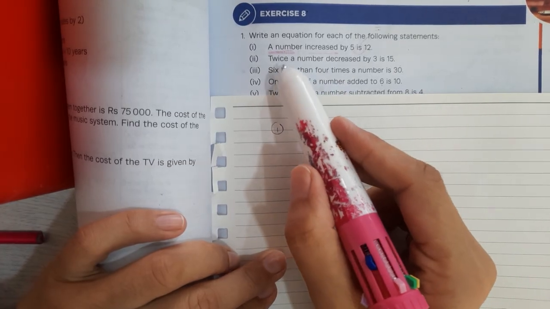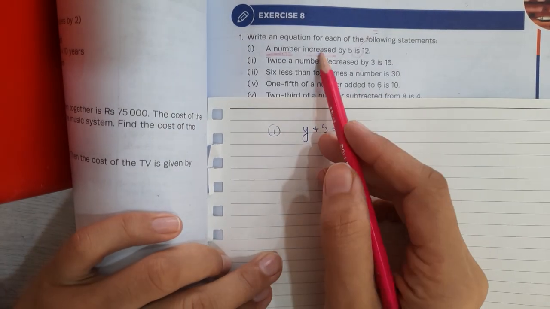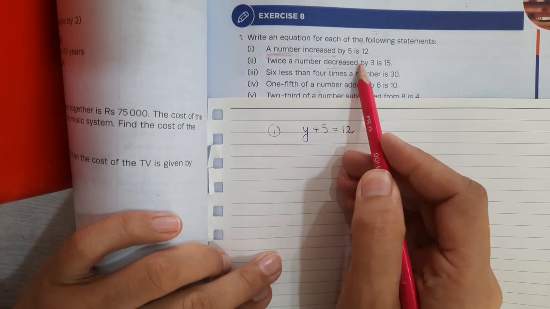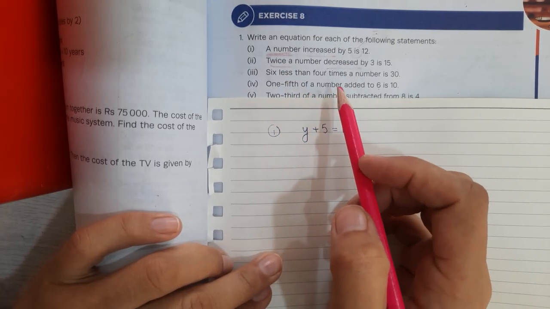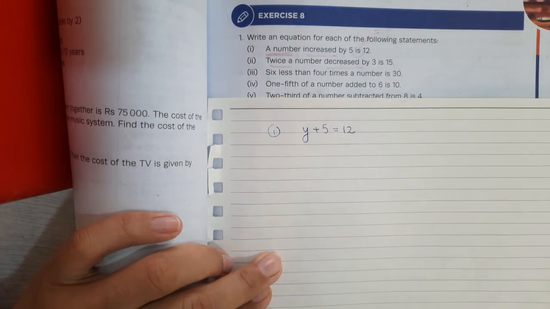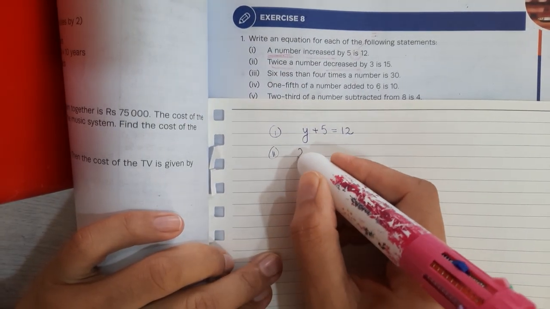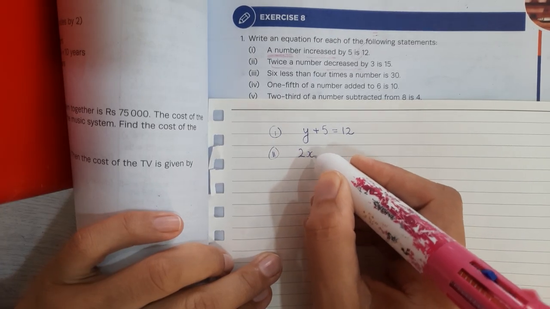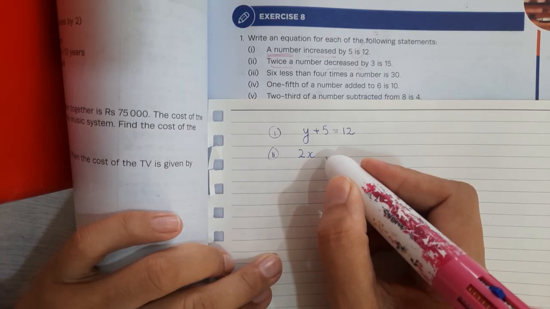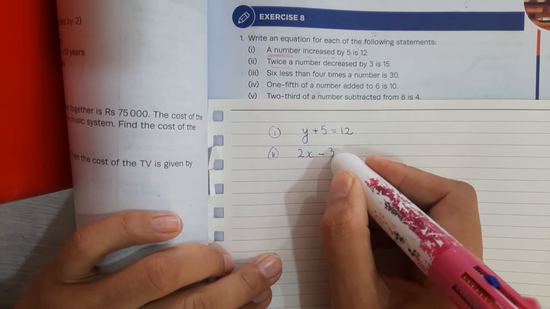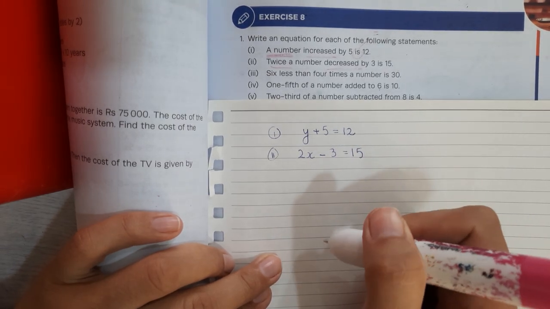Now next one, twice a number decreased by 3. The opposite of increase is decrease. That means it will be a minus sign. Twice a number means 2 times a number. If there was thrice, that means 3 times. Now let's write it. Twice a number means 2, and this time you can take the number as x. A number is any variable: x, y, z, whatever. Decreased by 3, minus 3, and is equal to 15, like this.